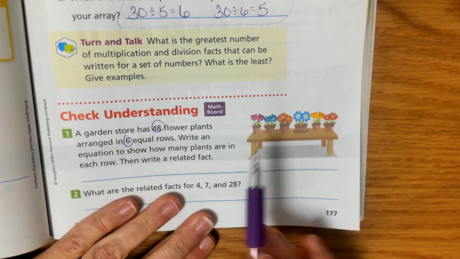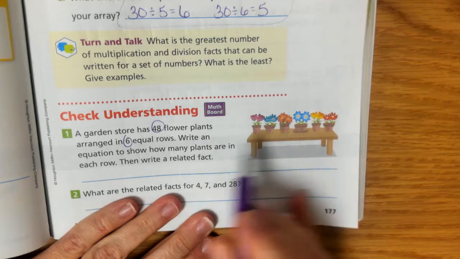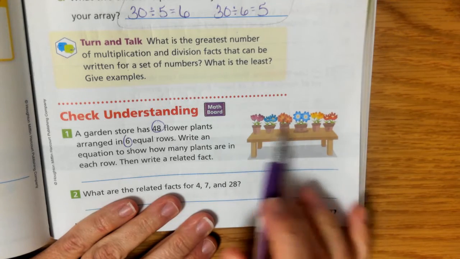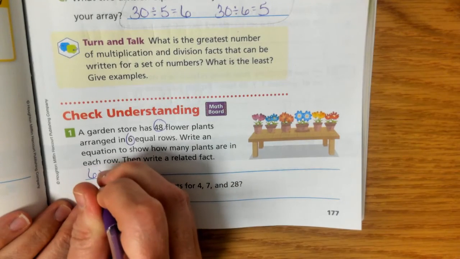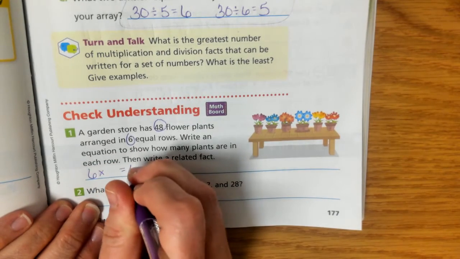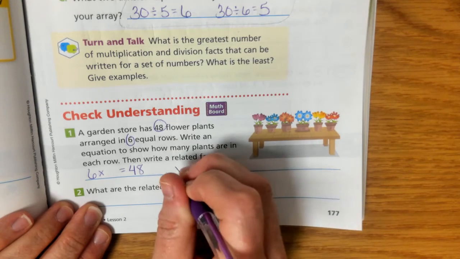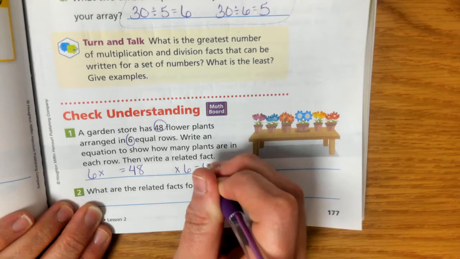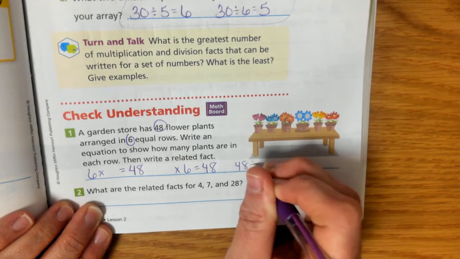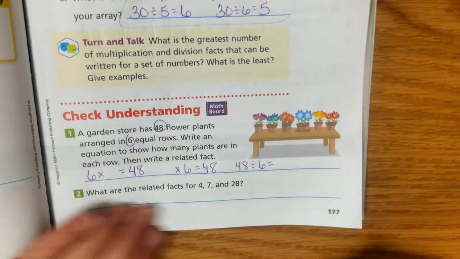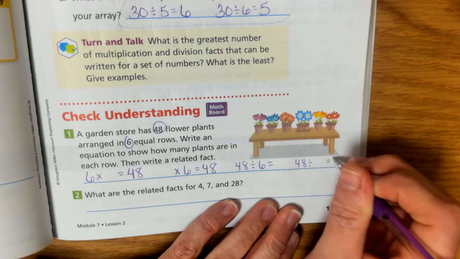Well, if I look at my picture, 1, 2, 3, 4, 5, 6 equal rows, right? I need to add 6s until I get to 48. So 6 times what equals 48? Or what number times 6 equals 48? Or 48 divided by 6 equals what number? Or 48 divided by what number equals 6, right?